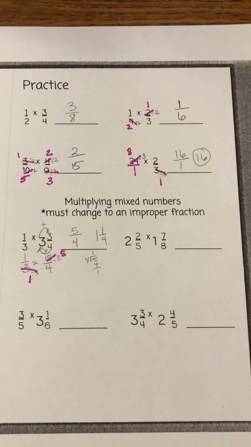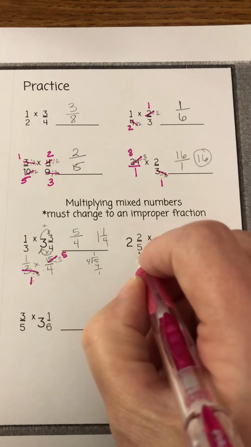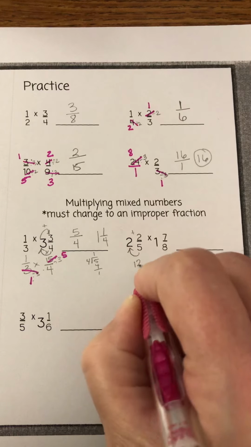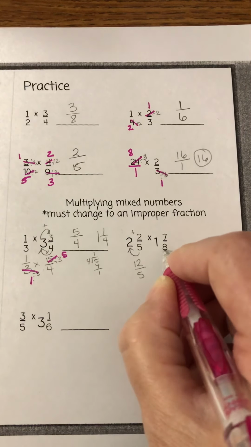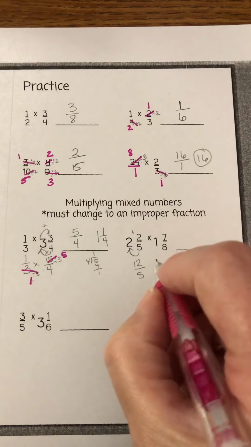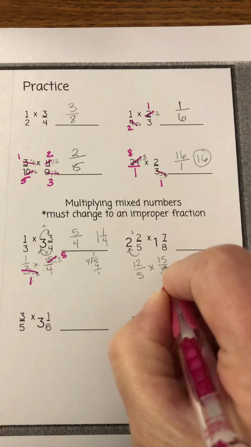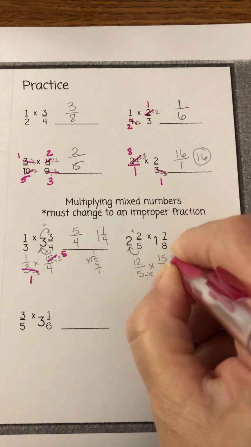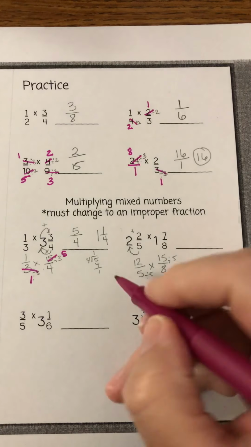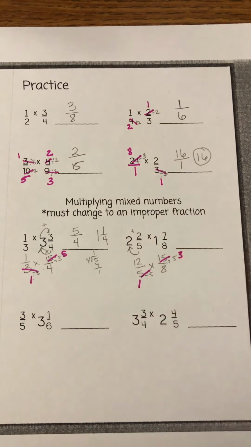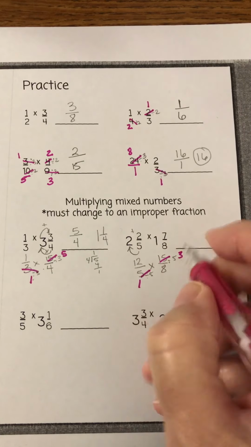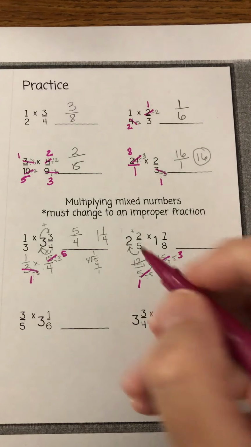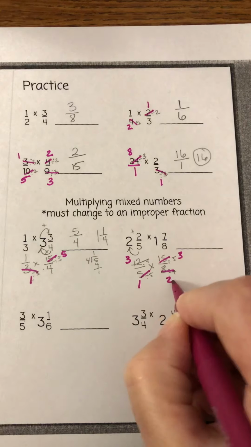All right, let's look at the next one. Make them improper. So that's 10 plus 2 is 12, so that's 12 fifths. 8 times 1 is 8, plus 7 is 15, so 15 eighths. Can you just go? Yes. We can divide both of these by 5. So now that's a 1 and that's a 3. And we can divide 12 and 8 by 4. So we have 3 and 2.